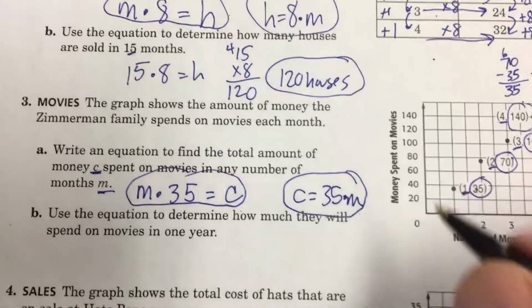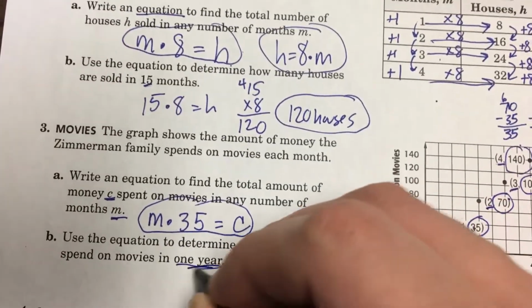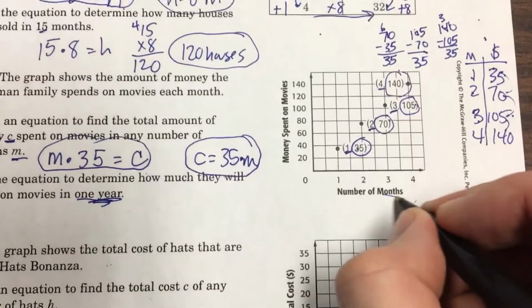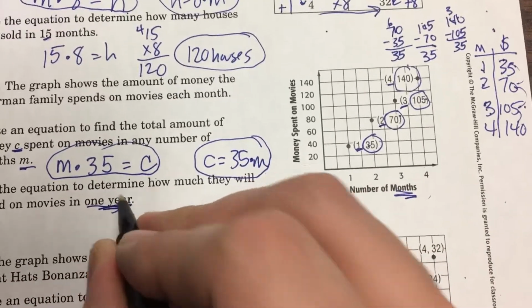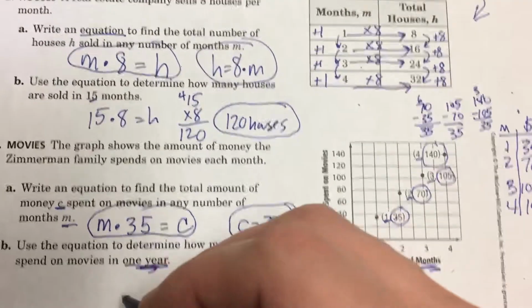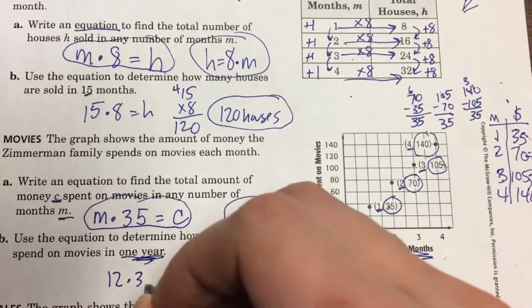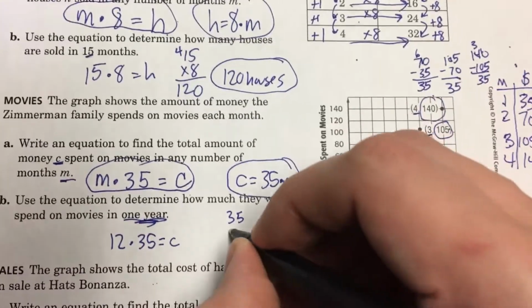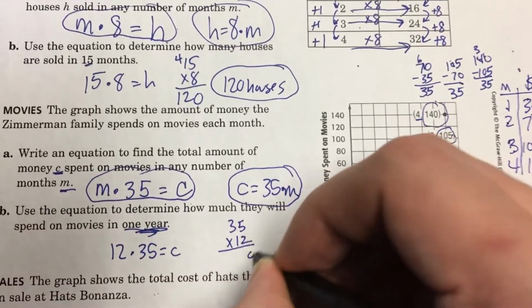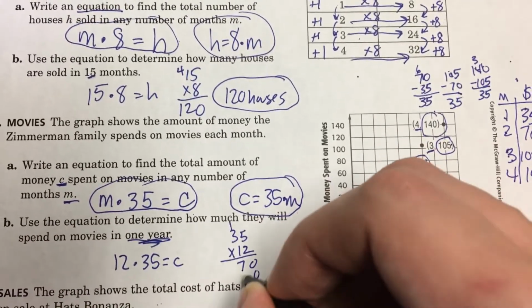So now what about if we had 1 year? Whoa, they tricked us. This is months, this is year. What should I put in to represent a year? How many months is a year? Right, that's 12, isn't it? So I'm going to do 12 times 35. And once again, a calculator would be great. I think I know it, but I'm just going to double check.